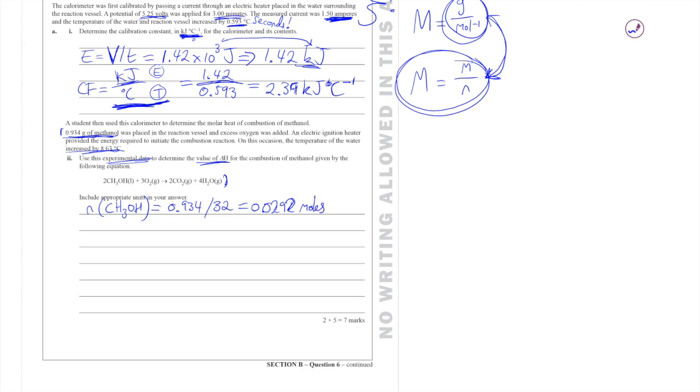Now, how are we going to use that? Well, the energy that's actually released is going to be equal to our calibration factor times the ΔT. And how do I know that? How am I going to remember that? Well, let's go back to this dimensional analysis concept. The calibration factor was in kilojoules per degree Celsius.